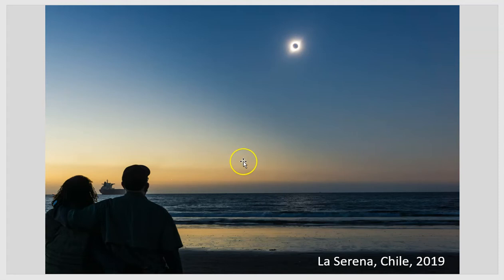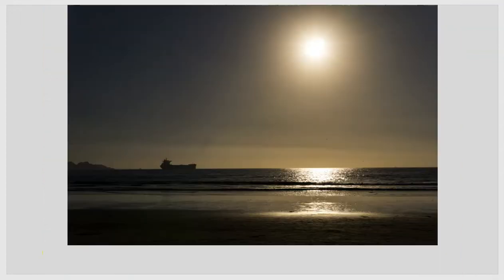Okay, so let's follow the journey then, or we'll take a journey and follow the creation of a memory and its retrieval. And the situation again will be the event of observing the total solar eclipse in La Serena, Chile in 2019. Here's what it looked like that day. This is time-lapse photography, so a camera taking a bunch of pictures and then all strung together and played as a video.